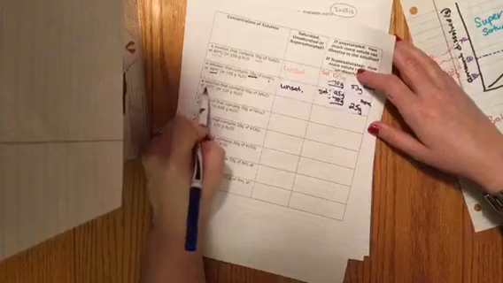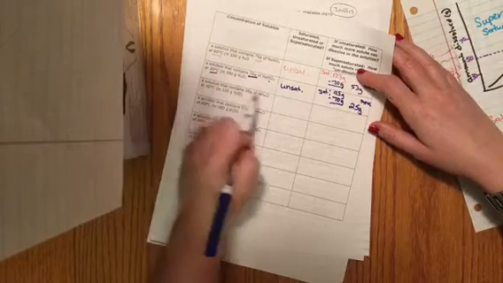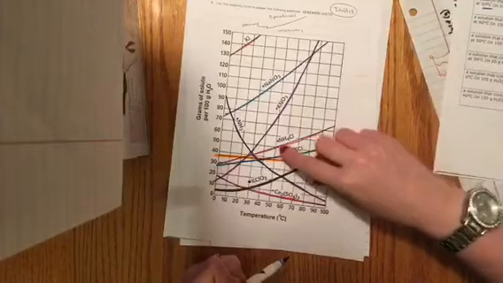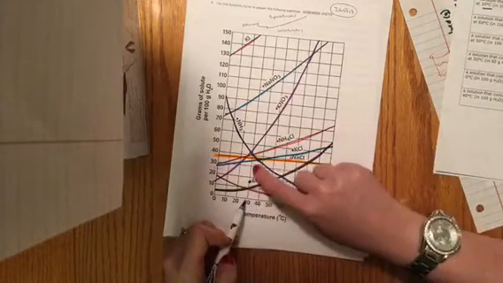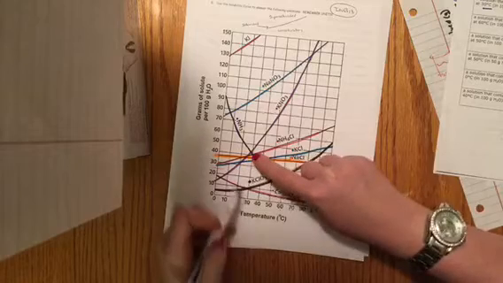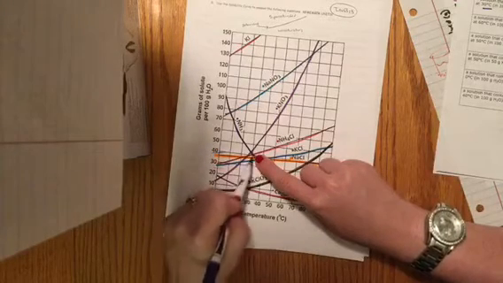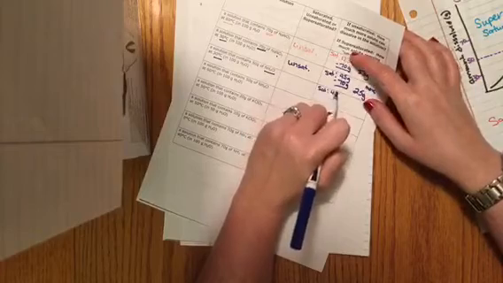Okay, let's look at this one. A solution contains 50 grams of NH4Cl at 30 degrees Celsius. So now we're moving to NH4Cl and we're looking at 30 degrees Celsius. Going up to the red line here, it kind of intersects with a lot. Looks like I'm at 40 grams for NH4Cl at 30 degrees. So my saturation point is 40 grams.